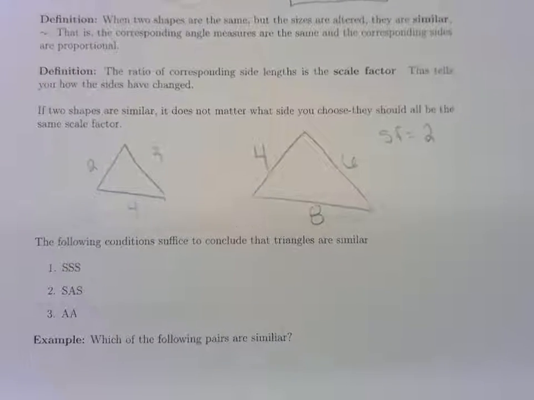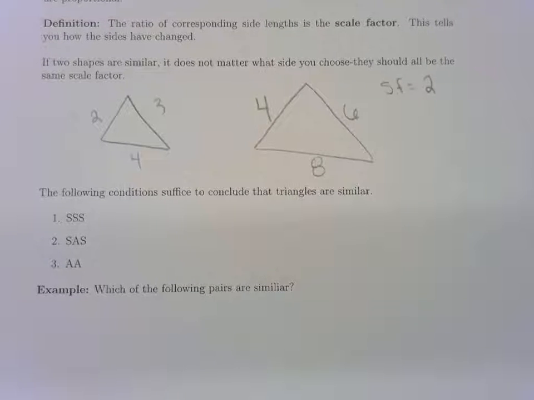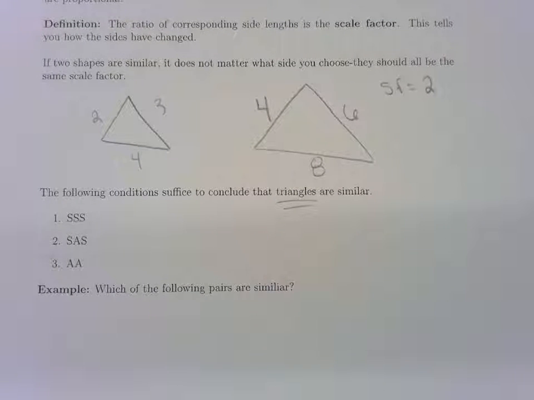Now we're going to see our tests for similarity. This is for triangles only. What we just did were congruency theorems, which are all tests for if two triangles are congruent. For these, it is if two triangles are similar. So for similarity, that means that the angles are the same, but the sides have to be proportional.